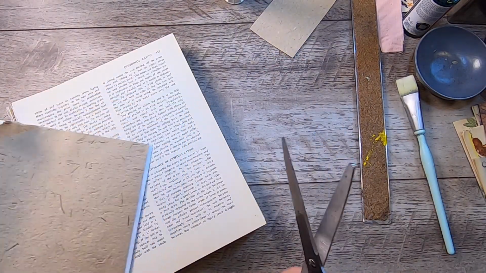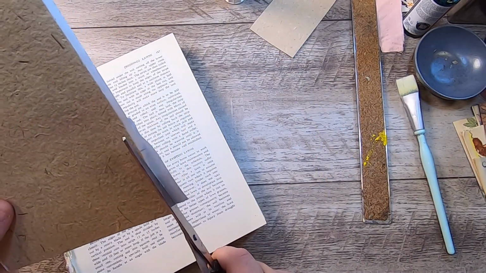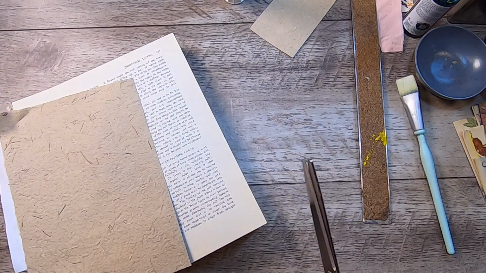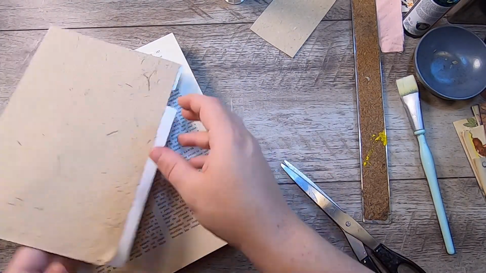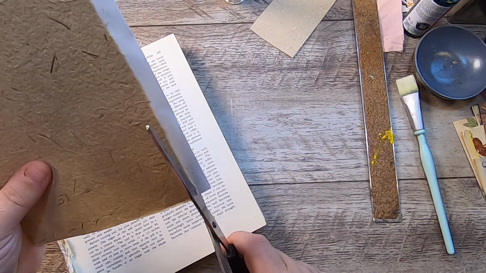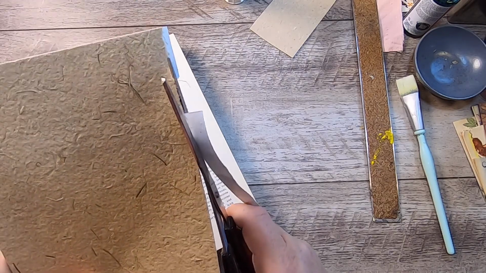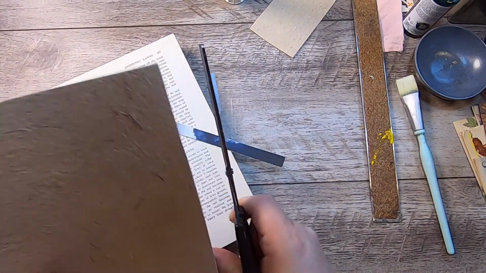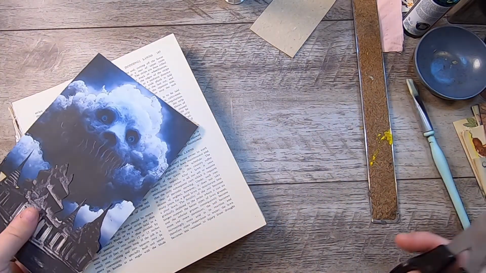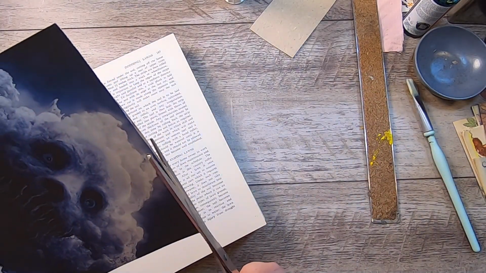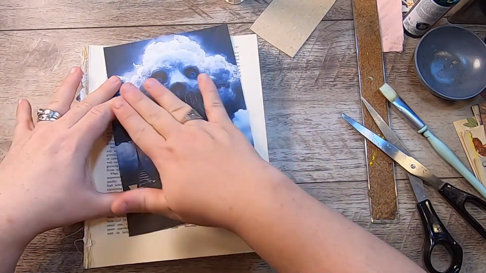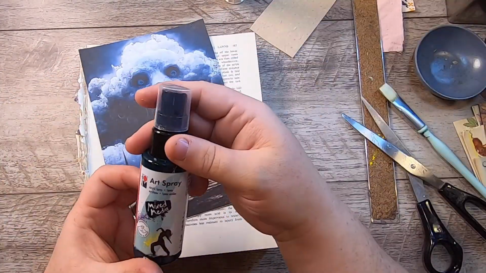All right, now let's go back here and just trim off the excess. Okay, there we go. Oops, I missed a little bit. See here. There.